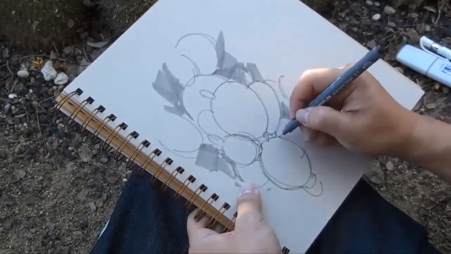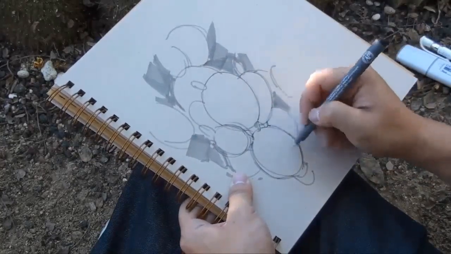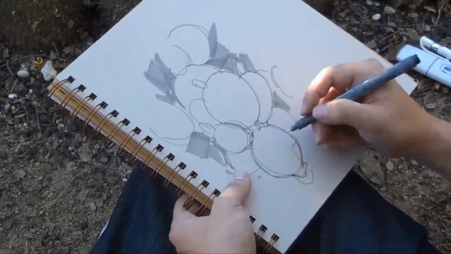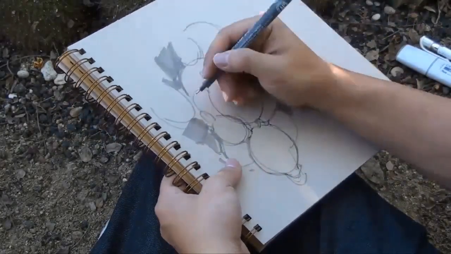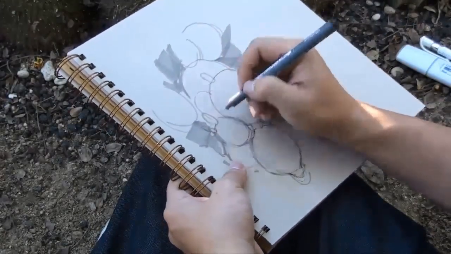You will get frustrated. On-site location drawing is going to be difficult because, one, the elements, you're outside, you might be in an uncomfortable position, you might not be able to sit, you might have to stand and hold your sketchbook. So again, it's going to take a lot of discipline and a lot of focus.